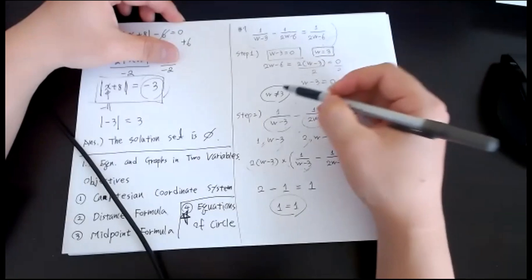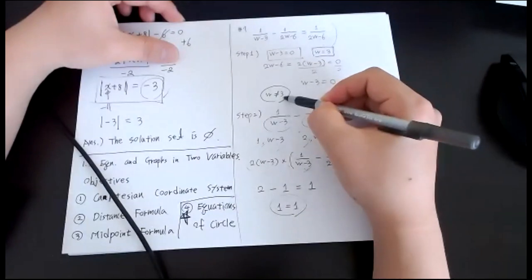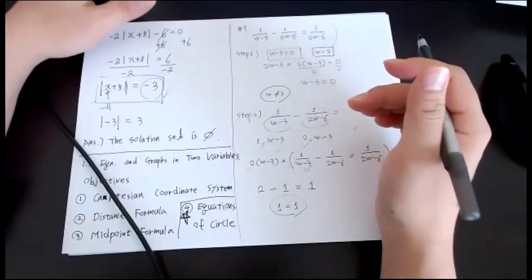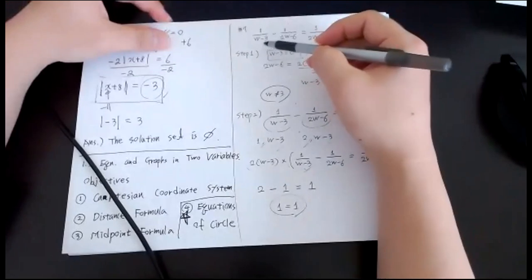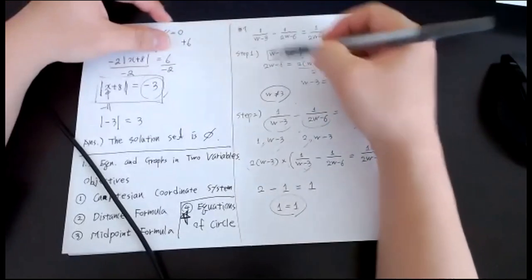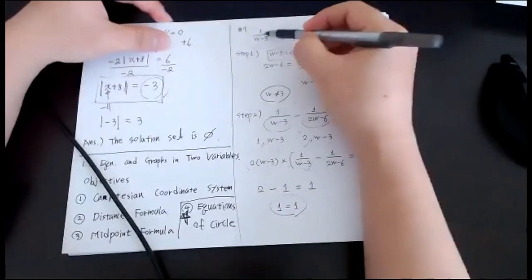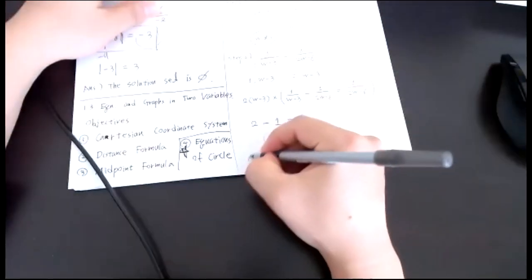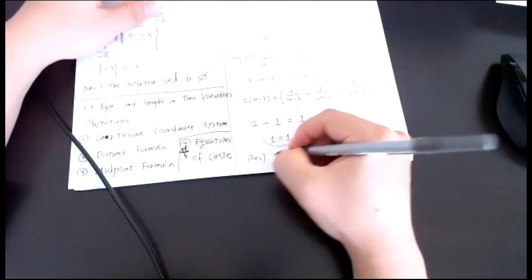Why can w not be 3? Because 3 makes the denominator 0. Simply plug 3 in right here and we get 1 over 0. In mathematics, a number over 0 is not defined. It should not happen. So the answer is, we can say that the solution set.